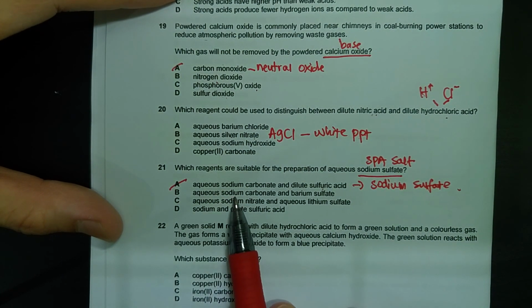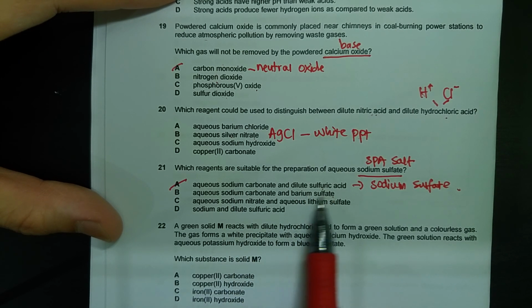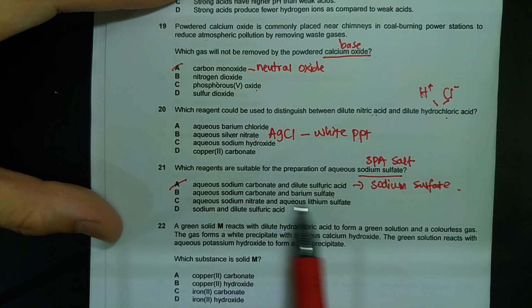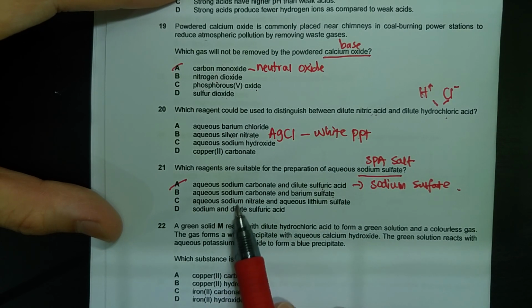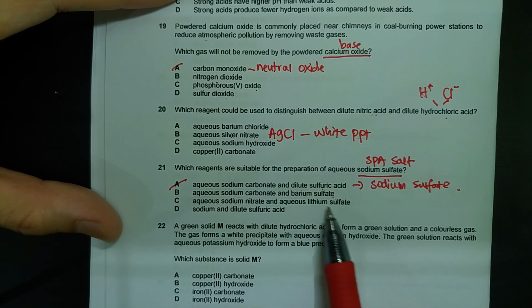Now if you look at B, sodium carbonate, barium sulfate, this one is a solid. So this one there won't be any reaction. Sulfate and carbonate, no reaction. How about C? Sodium nitrate and aqueous lithium sulfate. Also this one no reaction.